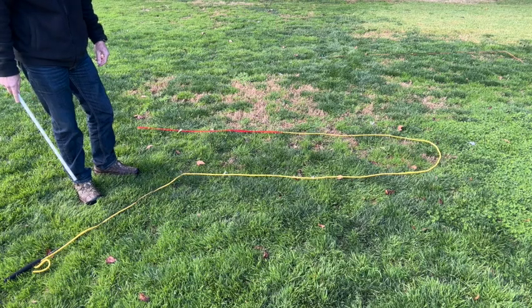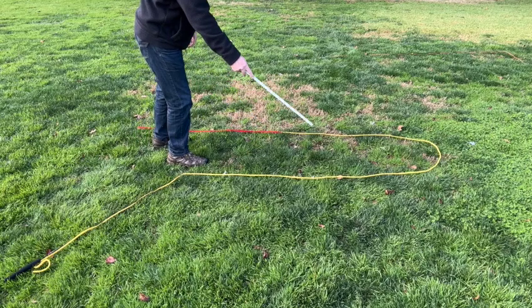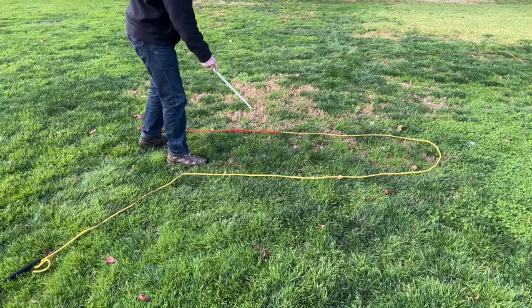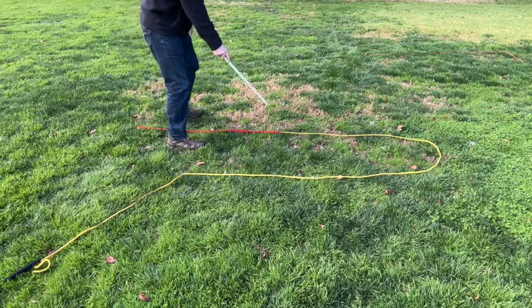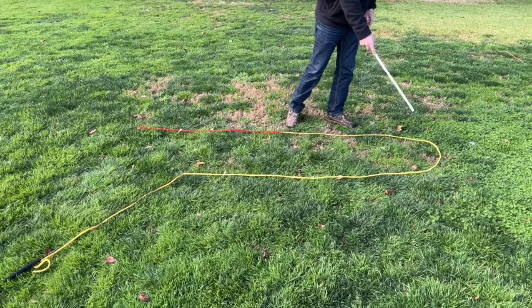Here's the shape of a loop on the ground. Here's the rod. This is the bottom leg of fly line, also called the rod leg. This is the top leg of fly line, also called the fly leg. The front of the loop is called the apex or the nose.